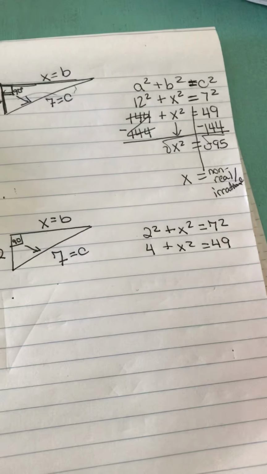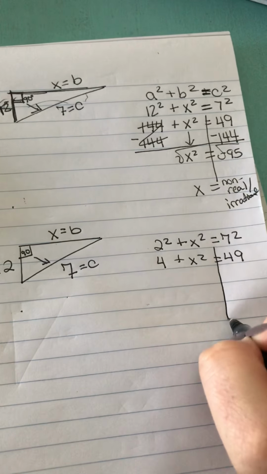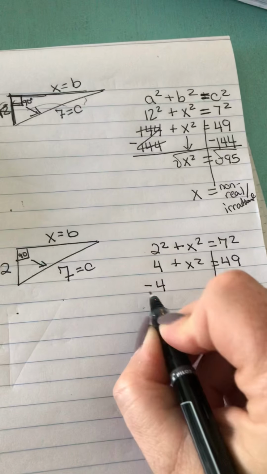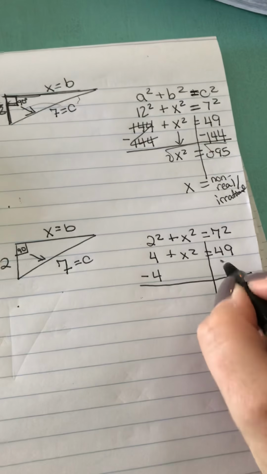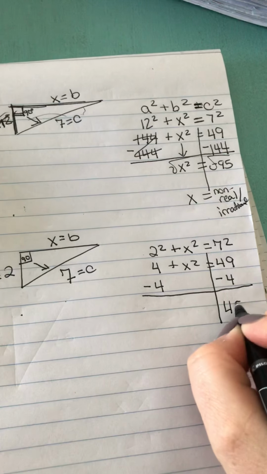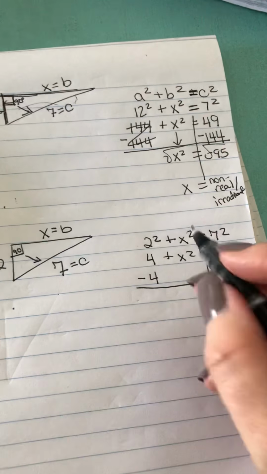Now see, doesn't that math already look better? Here's why. When we draw down our sign here to keep both sides equivalent, we're going to subtract 4 here. And it's a lot easier to take away 4 from 49 and get 45 than it ever was up here for me to take away 144 and get a negative number.